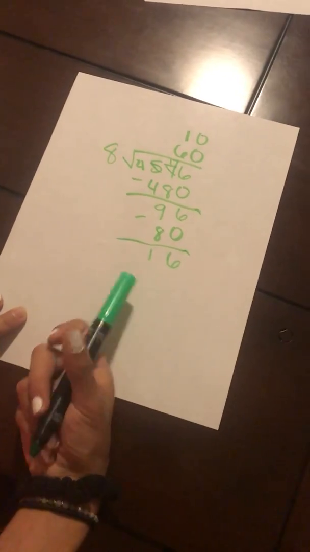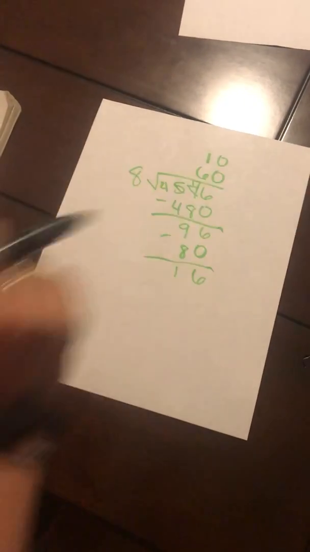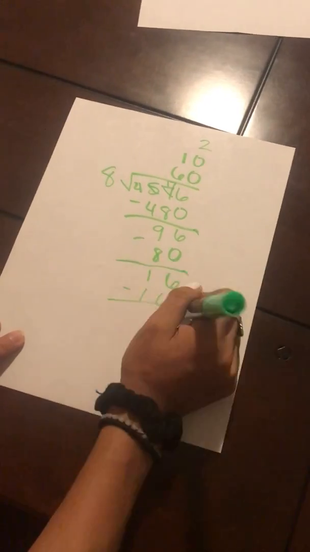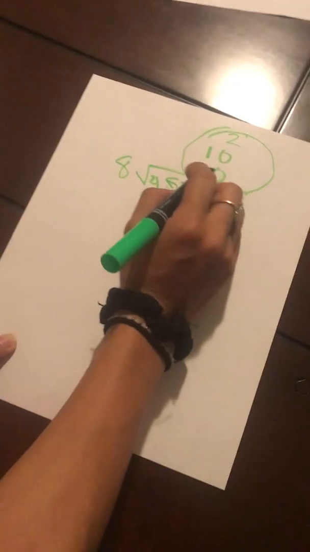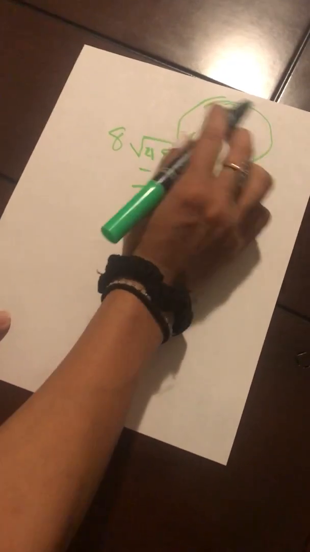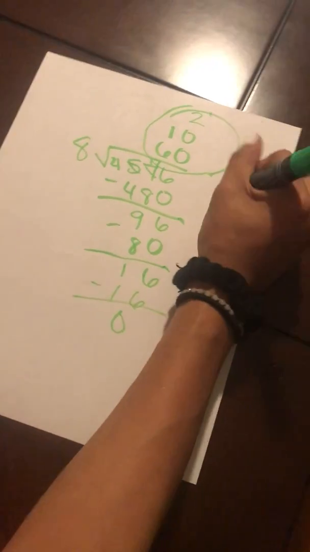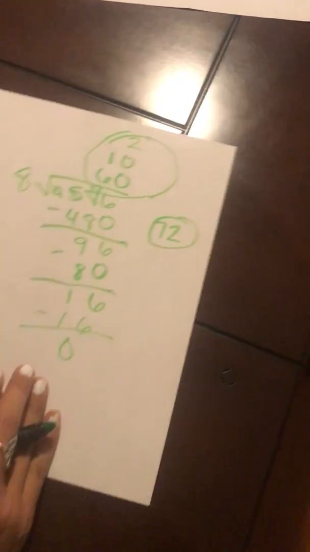So we're going to go ahead and guess 10 again because that's an easy number to use. So we're going to put 10 on top. 8 times 10 is 80, and we're going to subtract. 6 minus 0 is 6, 9 minus 8 is 1. So now we see 8 goes into 16 perfectly 2 times. We're going to put that guess on top. 16 minus 16 is 0, and we add up all of our guesses. So 60 plus 10 is 70, 70 plus 2 is 72, which gets us our final answer of 72.